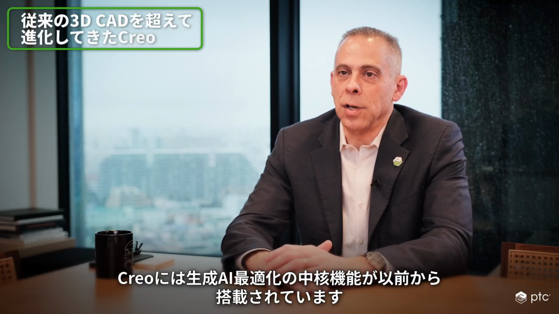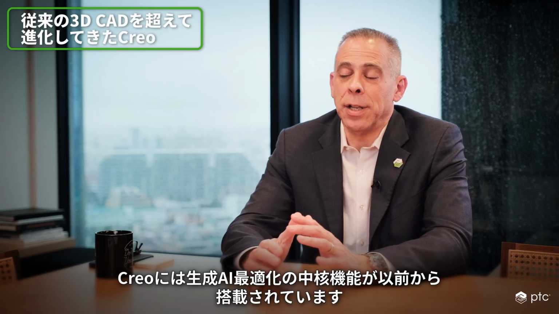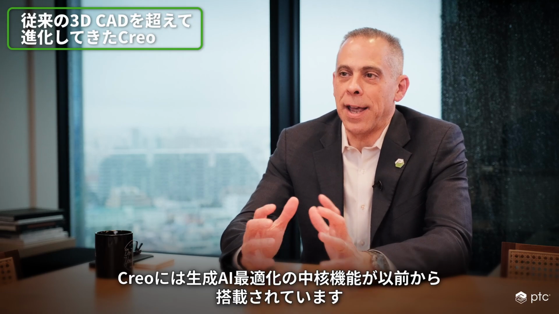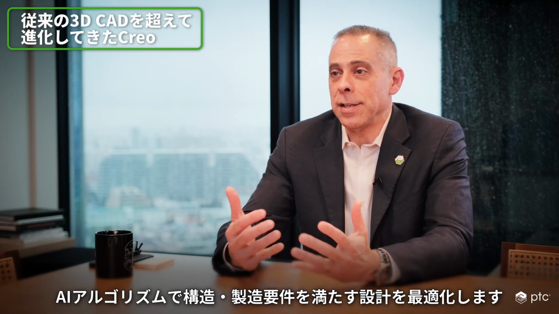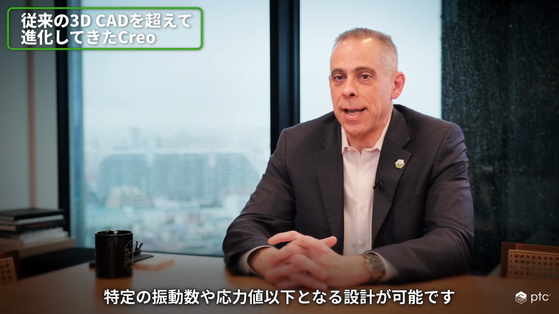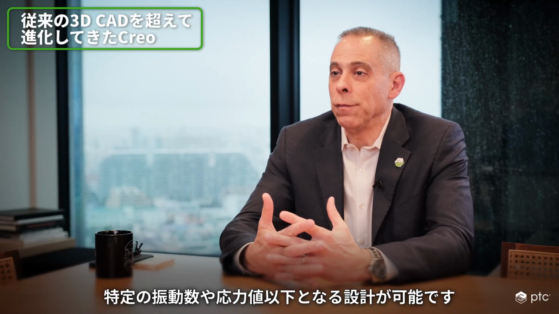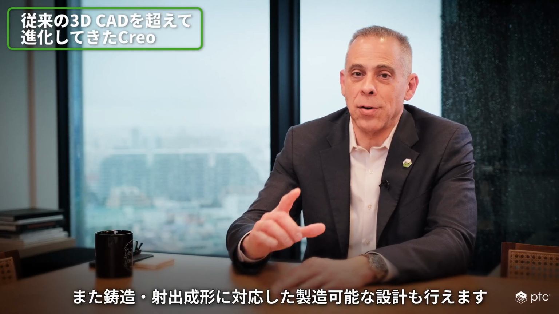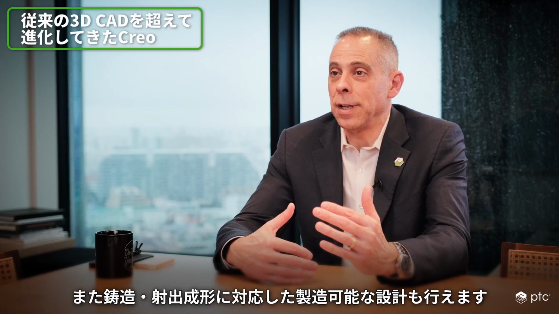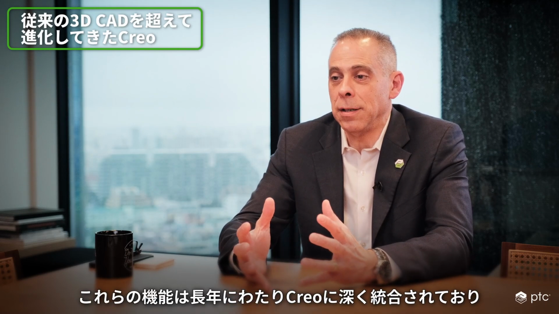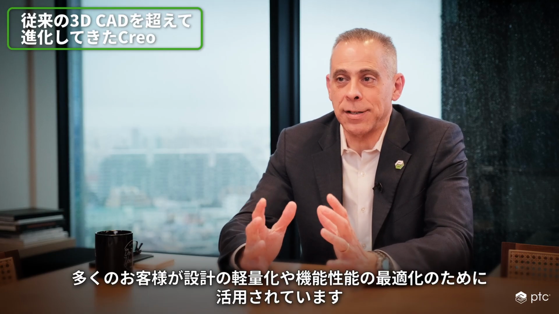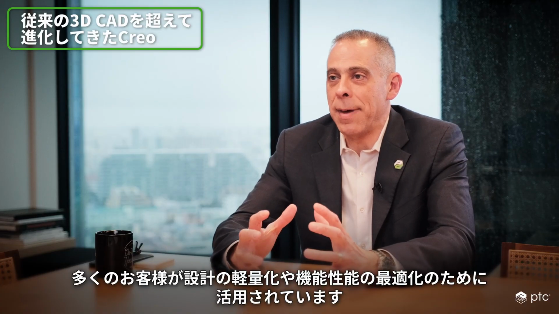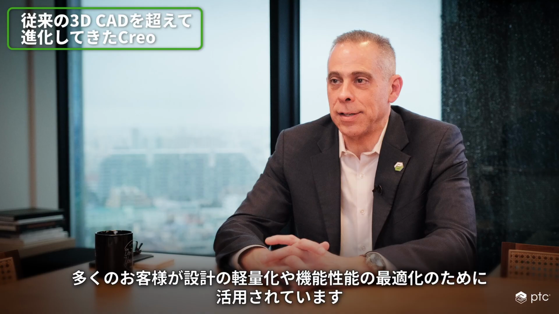So we have some core AI capabilities in Creo today that have actually been in the product for many years in the form of generative AI optimization capabilities. So these use AI algorithms to optimize a design for meeting certain structural requirements as well as manufacturing requirements. So you could say have a design that has a certain modal frequency or has stresses below a certain value, but also maybe is a design that could be pulled from a mold, like a cast mold or an injection mold, or maybe a design that's intended to be manufactured. So those kinds of capabilities have been deeply integrated into Creo for quite some time, and we have excellent customers using those capabilities to optimize the mass of designs and optimize the functional capabilities of designs all over the world.